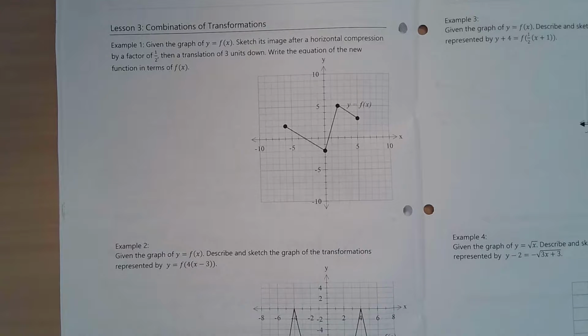Okay, I'm going to do combinations. I know your book does reflections and inverses, but we're going to do combinations and then come back to them. Maybe we'll try reflections today too. We'll see how we go. Combinations are probably the trickiest though, so I probably won't get to reflections and inverses today because combinations are tricky.